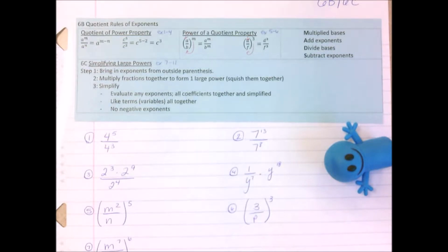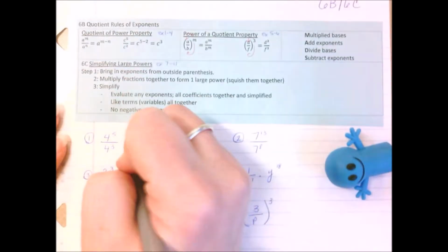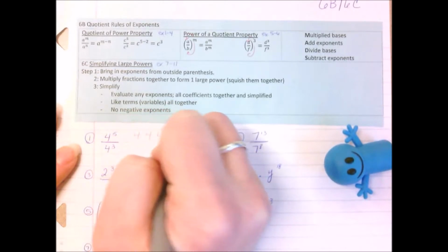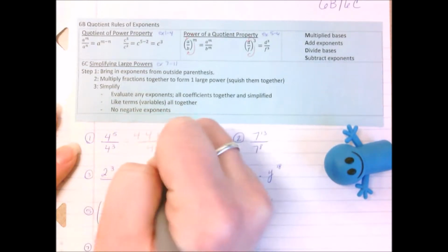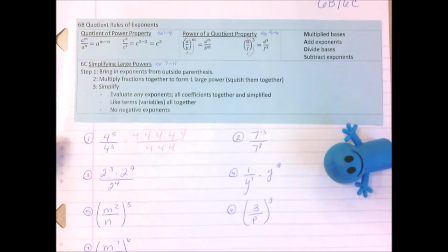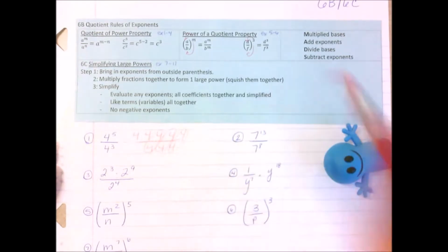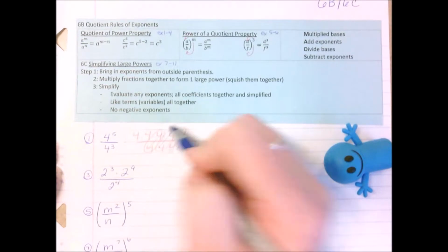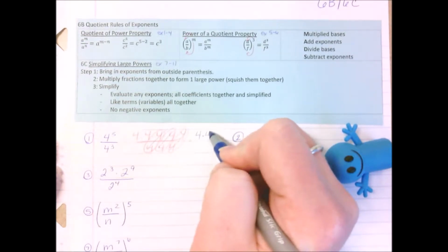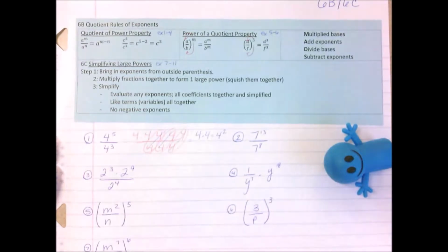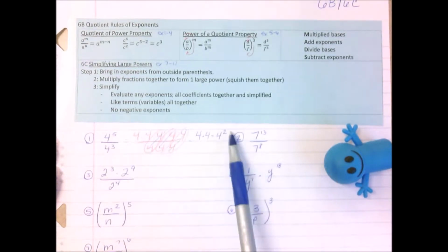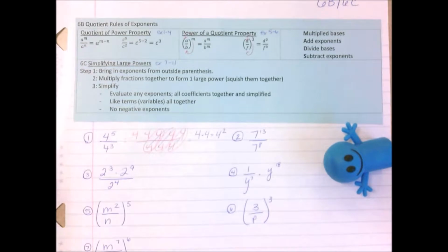In number 1, if I have 4 to the fifth over 4 to the third, the reason that the quotient of power property works is because this is the same as saying I've got 4 times 4 times 4, 5 fours, over 3 fours. Now we know from our fraction simplifying properties that I can cancel out anything that's on both the top and the bottom. So all 3 of these sets will cancel out. When we do that, we're left with 4 times 4, or 4 squared. That's the same as if we had just done 5 minus 3 to get the 2 in our exponent. So that is why quotient of power property actually works.